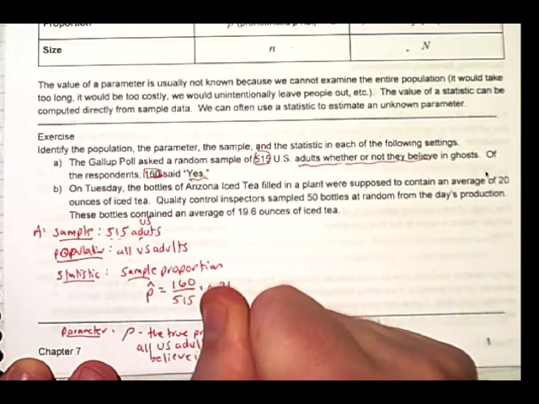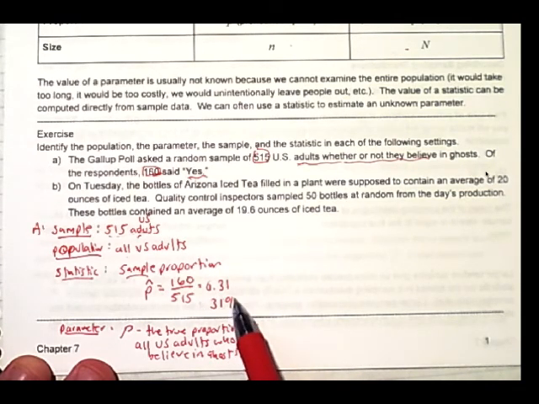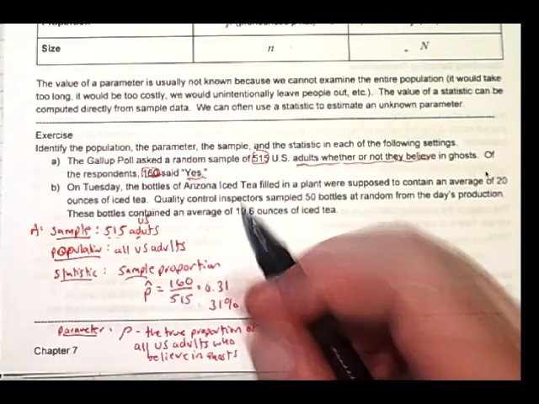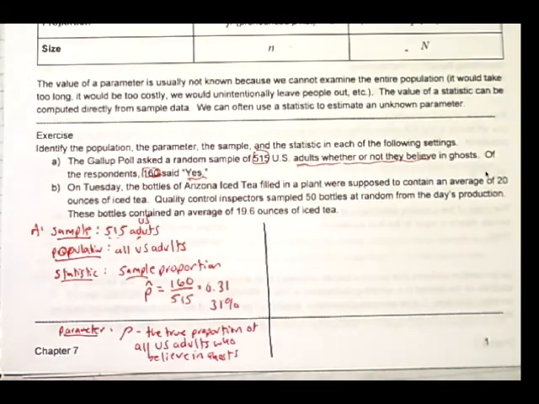Now, we weren't given that in the problem. This was our sample data. Our sample data led us to believe that 31% believe in ghosts. We don't know how close that is to the real rho. If we did good sampling, hopefully it's fairly close. But we'll get into ways to determine how good our sampling is. So that's part A.